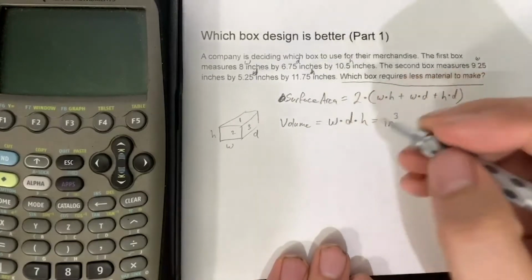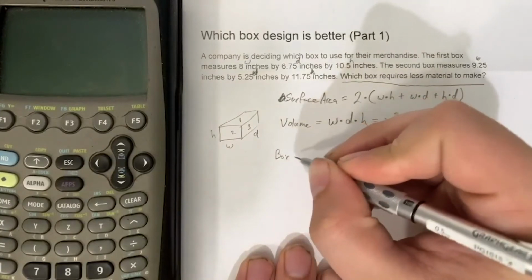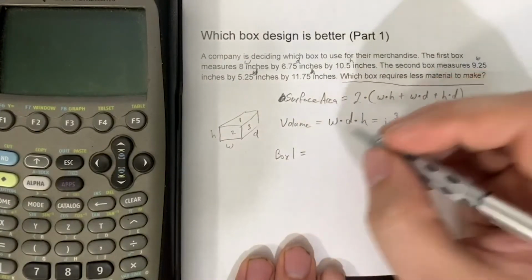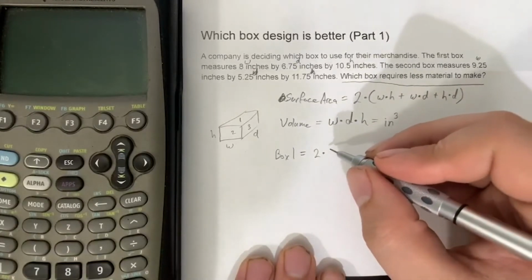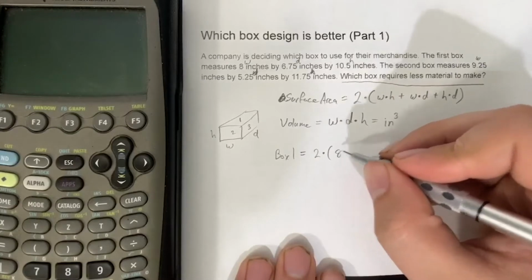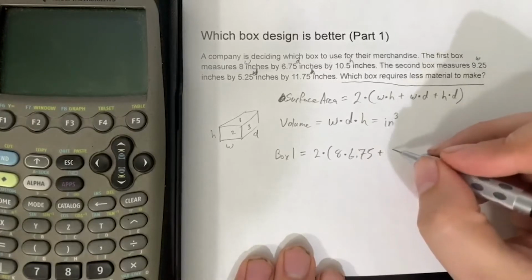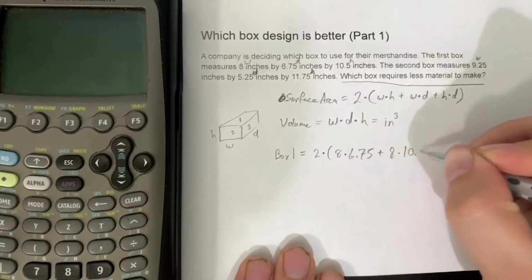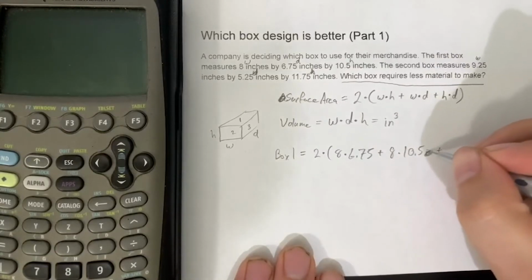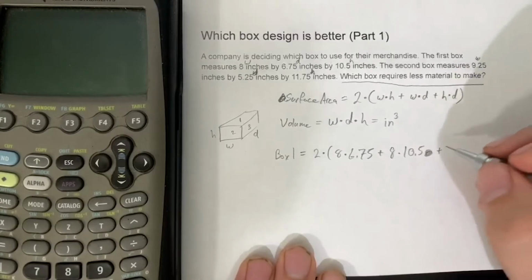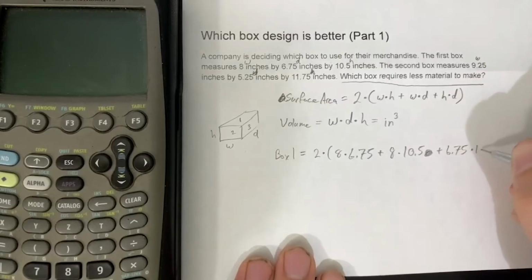The first time is for the first box. Box 1 equals 2 times parentheses 8 times 6.75 inches plus 8 times 10.5 inches. All of those are inches, I'm going to skip those for now. And then 6.75 times 10.5.